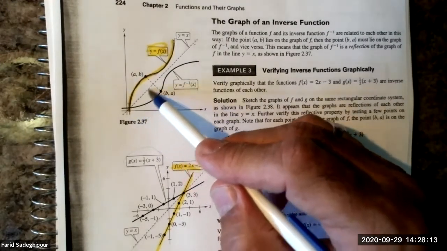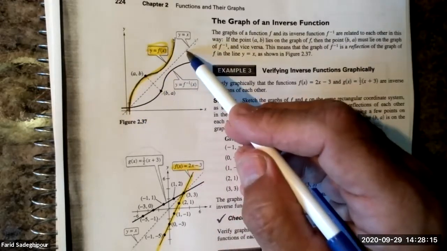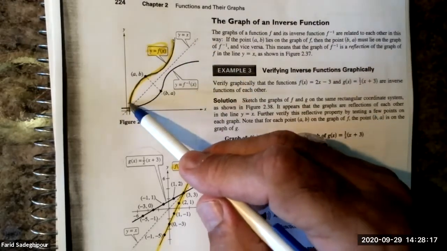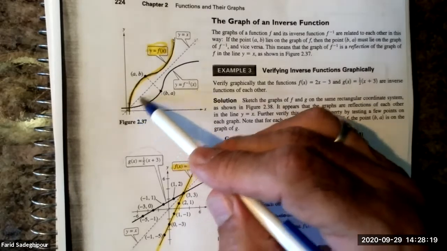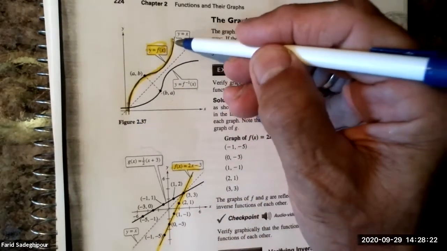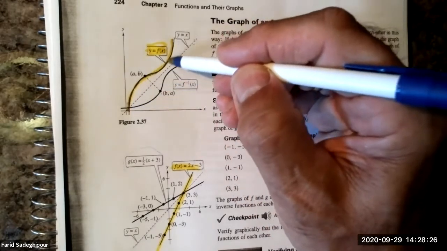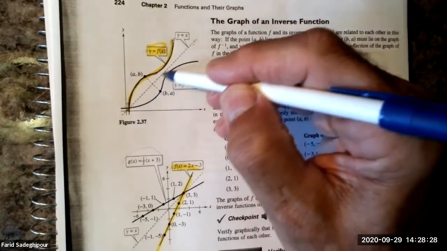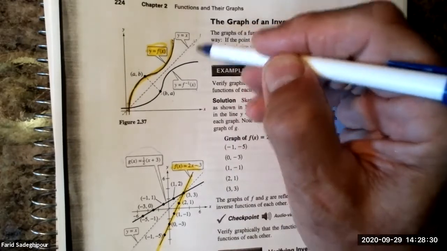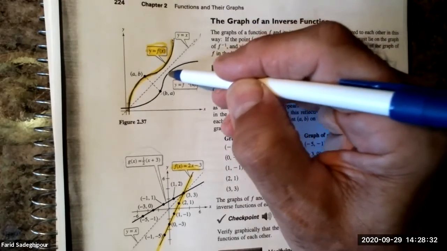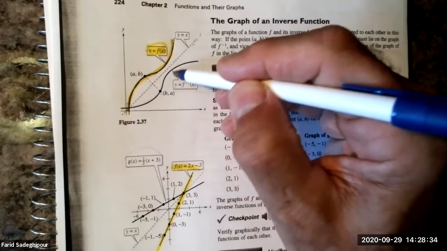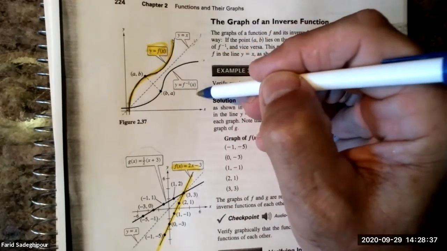The bisector of this angle is the line y equals x, that divides it into two 45 degree angles. So you draw that line, and then you find the reflection, or symmetric, of this graph with respect to this line. When you do that, you find a new graph, which is this piece.